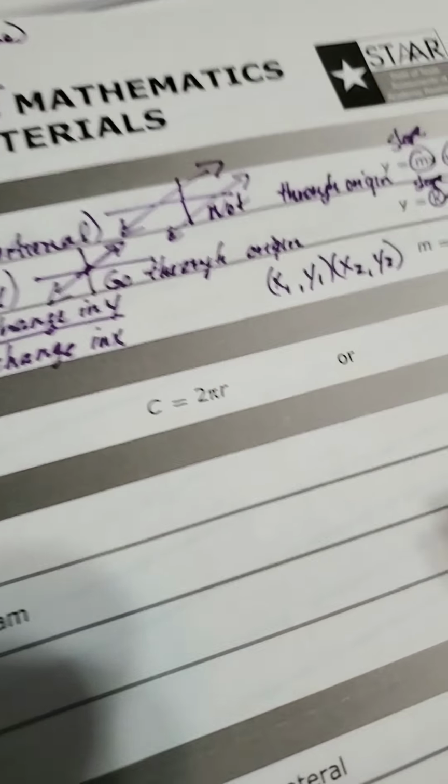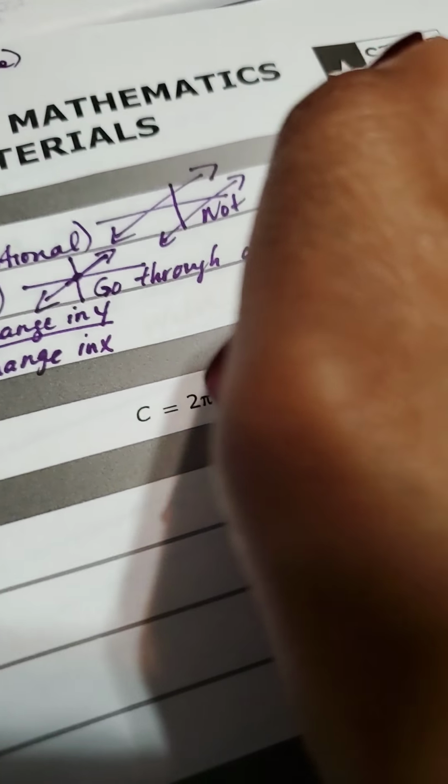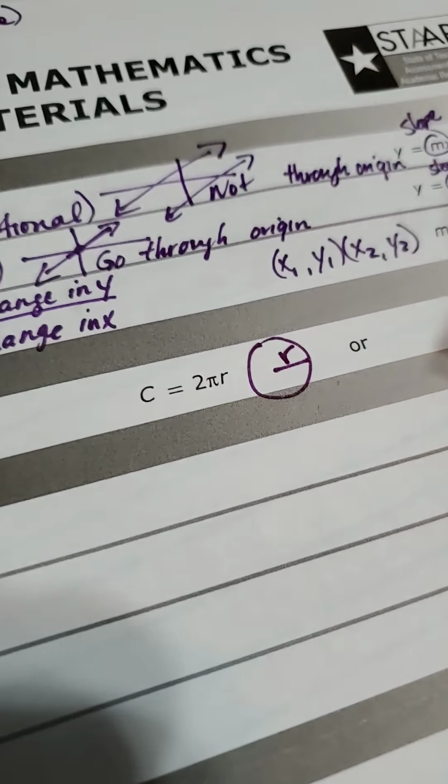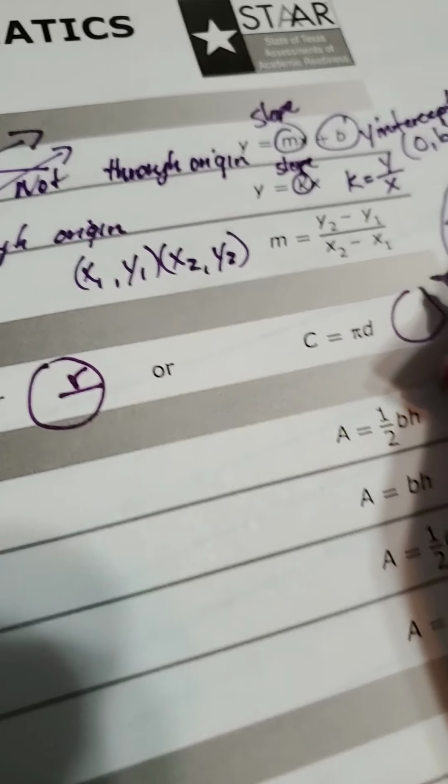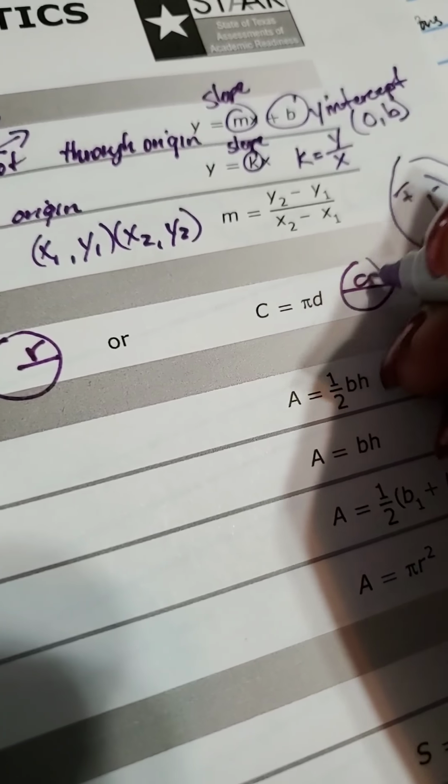Circle, I have 2 pi r. I know that the r is the center to the edge, the radius. Pi d, I know the d goes all the way across.